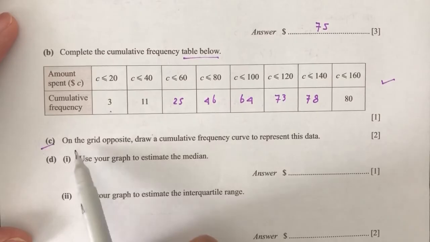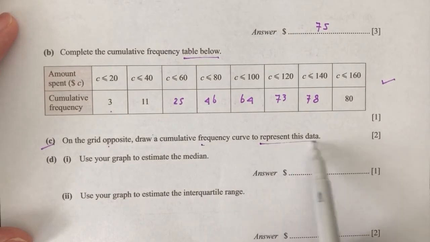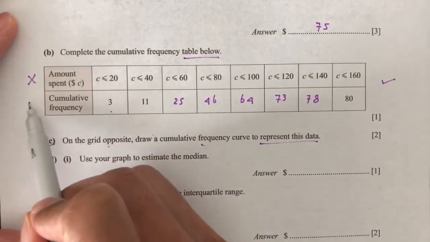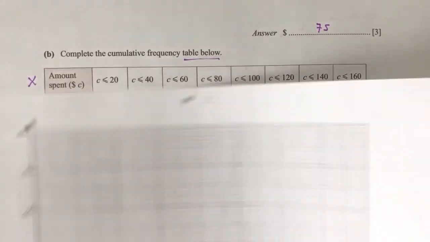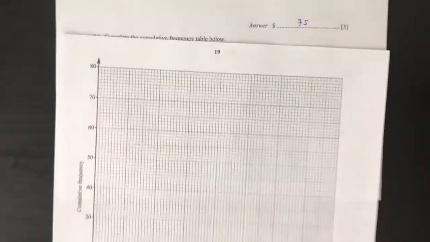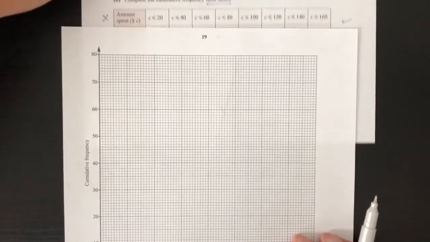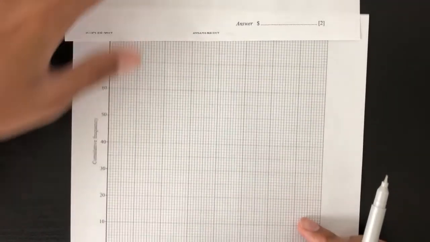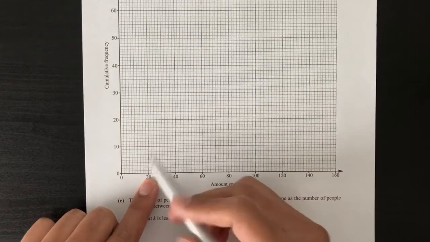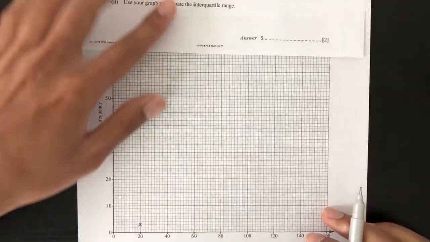Now part C, on the grid opposite, draw a cumulative frequency curve to represent this data. This is our x and this is our y. So let's draw this on this graph. Let's get some distance so we can view the whole graph. So the first point is, let's put this here. The first point is 20, 3. So let's draw that. 20 is here. 3 will be here.